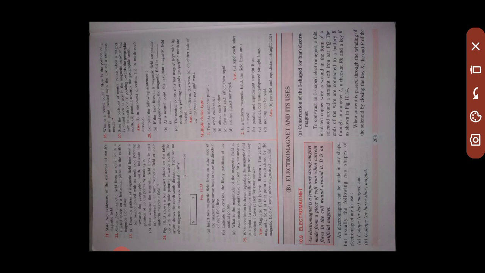Now the construction of an I-shaped electromagnet. If you turn the page, you can see it here. Suppose I am drawing with a nail, or any soft iron rod you can take.